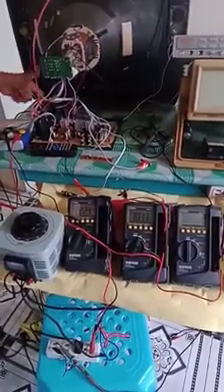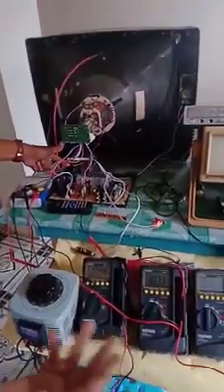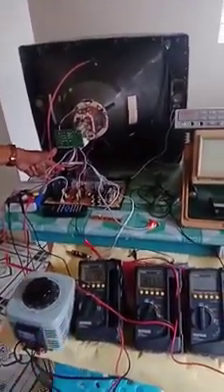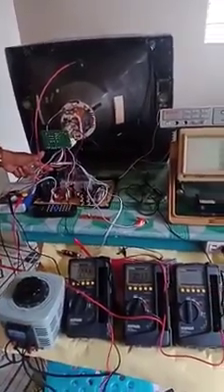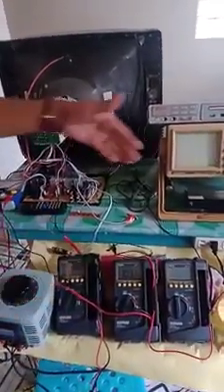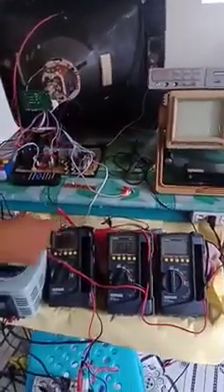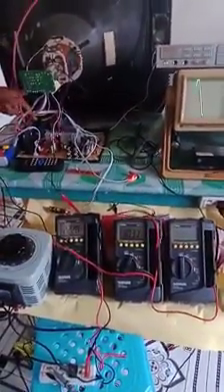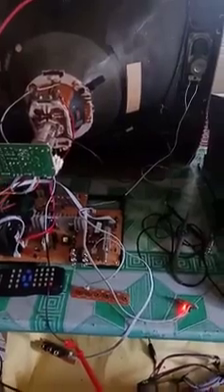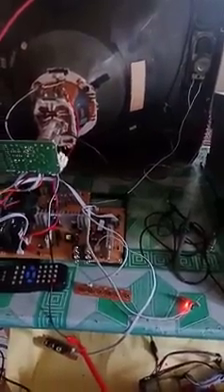Meaning this capacitor stores the voltage up to the peak value of the amplitude. Remember that what is measured by the voltmeter from the outlet is only 220. But after rectification by these diodes, this capacitor stores voltage up to the maximum level, which is 303.